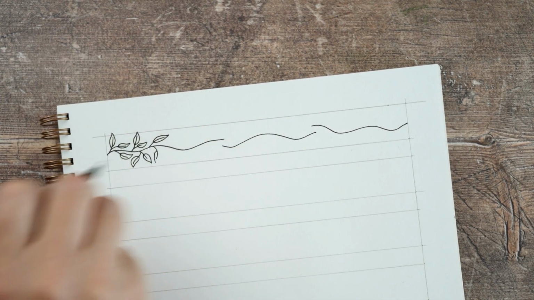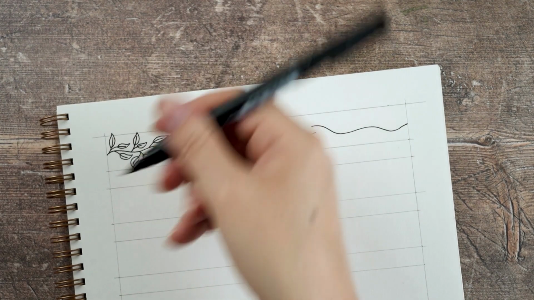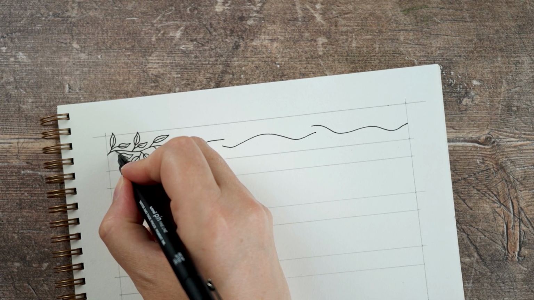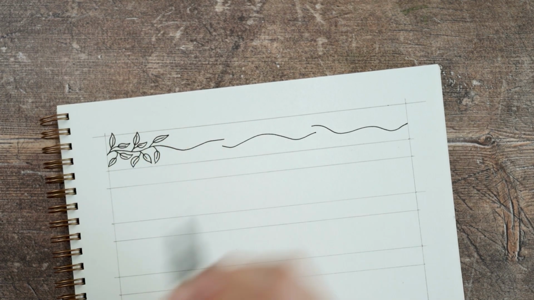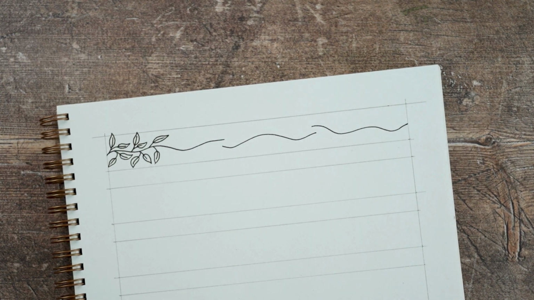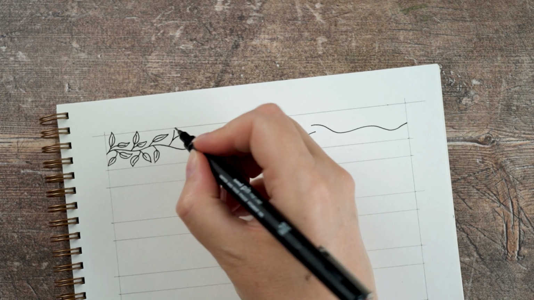And then most of the leaves are going to be pointing in that direction, but I want the odd one pointing backwards. So let's put one there as well, like that. And just keep going on until I get to the end of the stem.